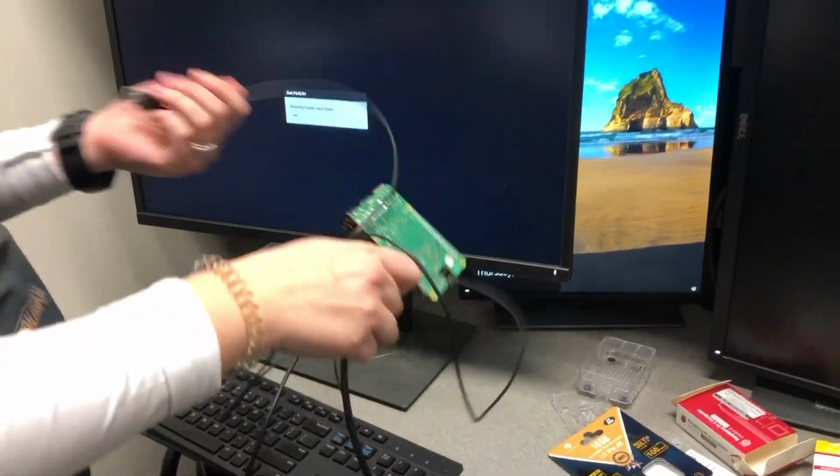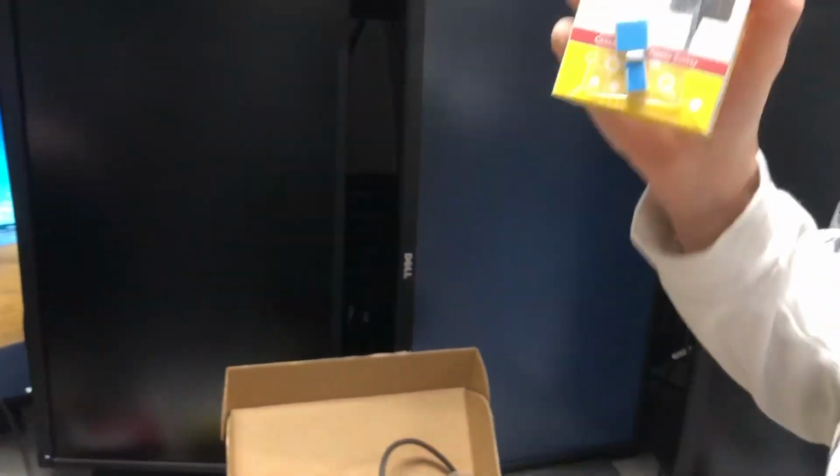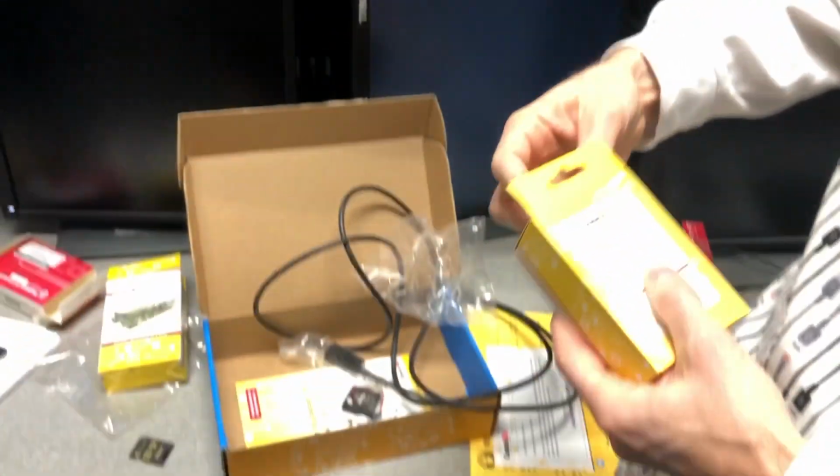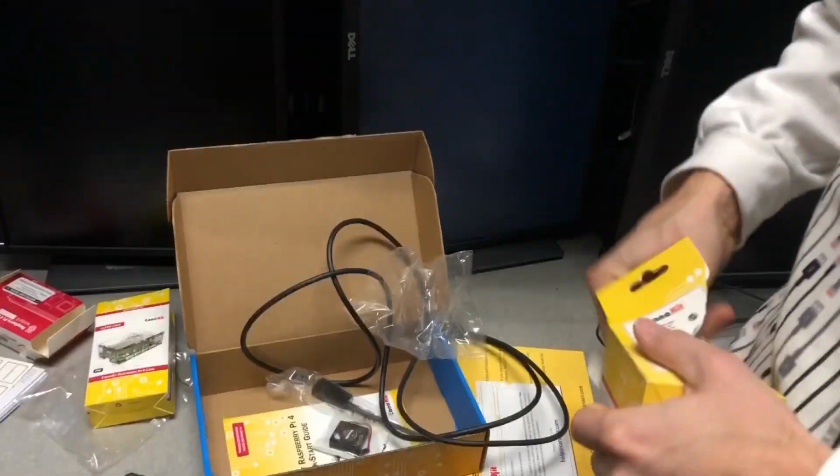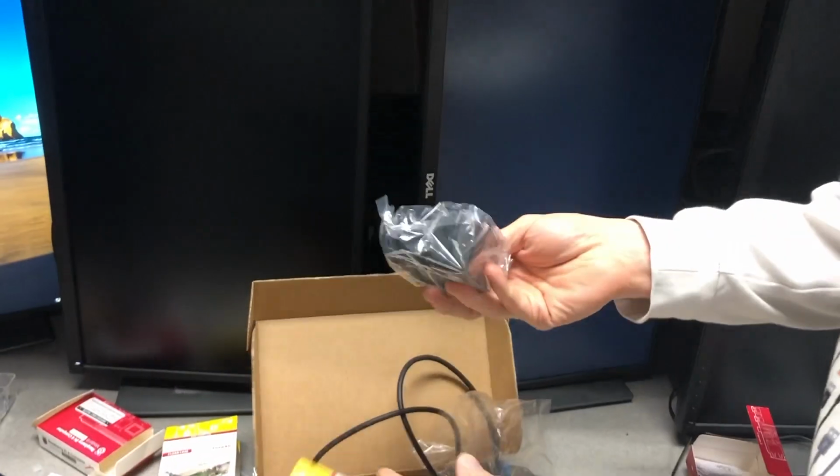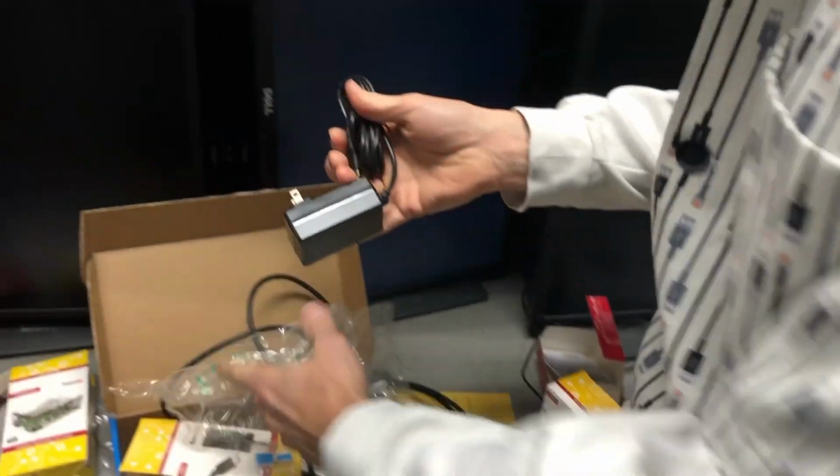And while you're doing that, I'm gonna open up your power supply box. It's just a 5-volt power adapter with the USB-C plug on it. Nothing special.